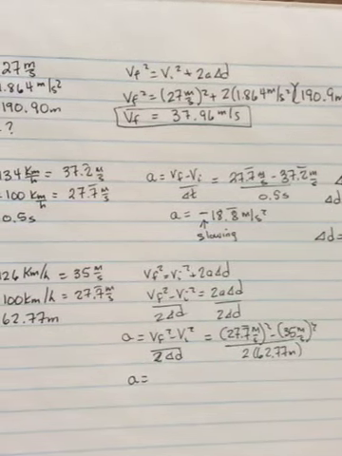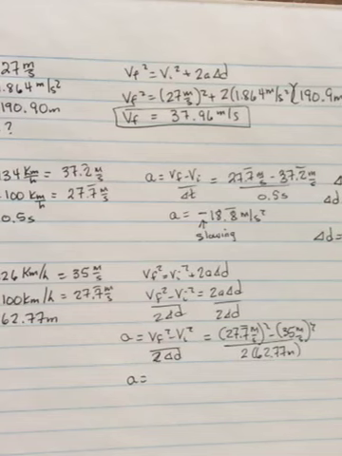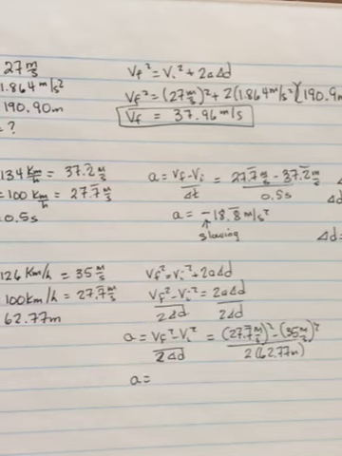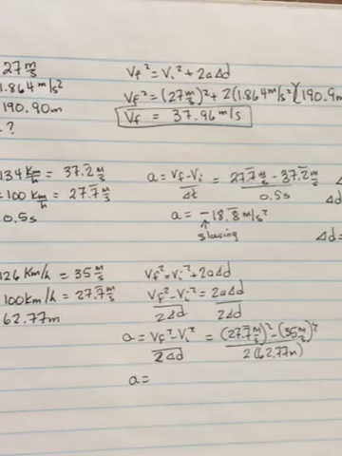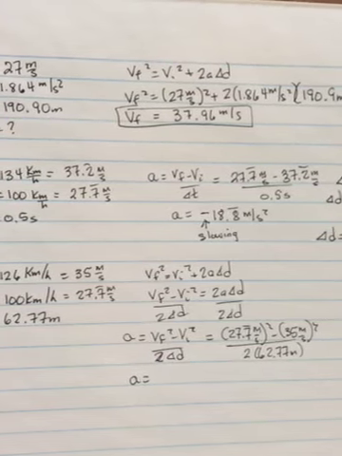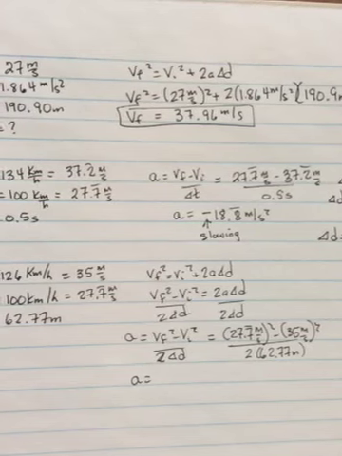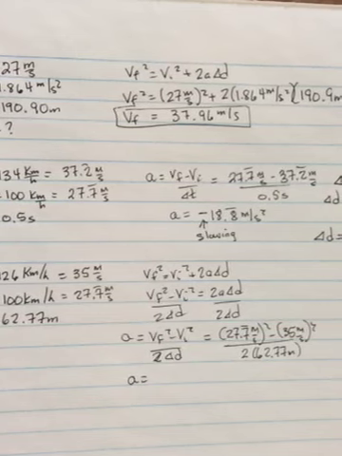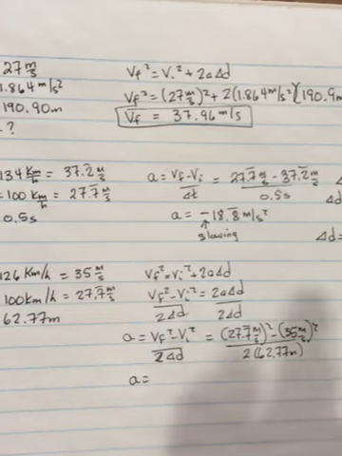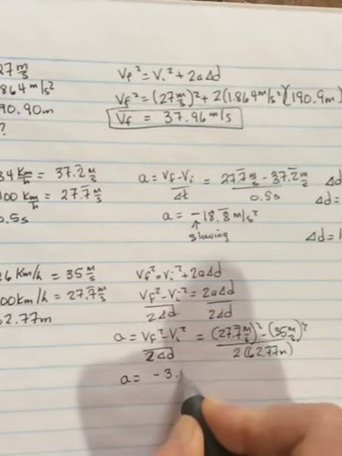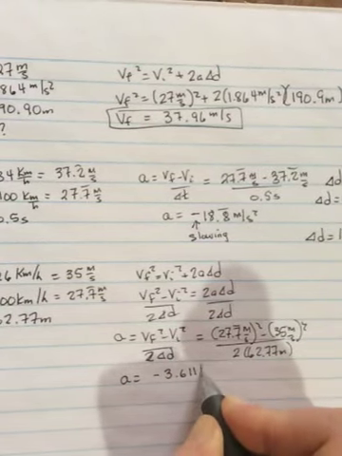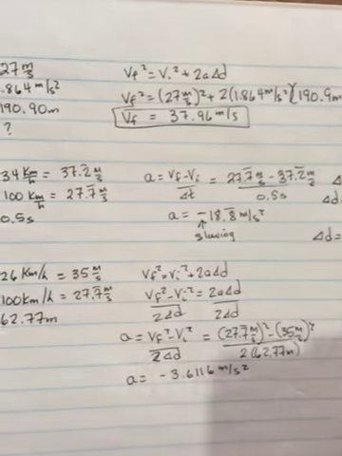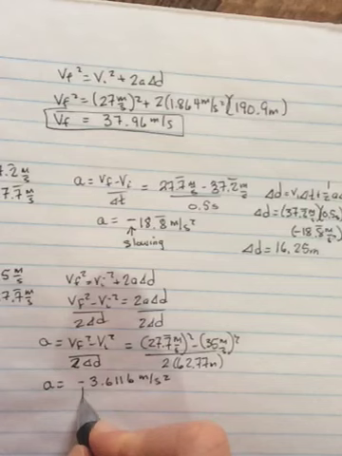So 35 squared, then what was it, 27.7 squared, and then divide by 2 times 62.77. So you get negative 3.611, I'll keep all the digits in my calculator. And again, the negative means slowing down.